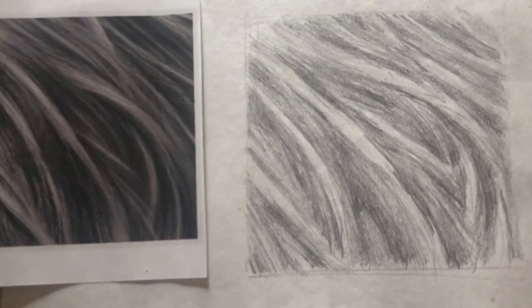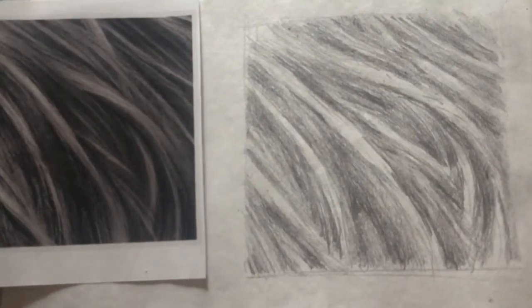I'm always trying to reinforce that you step away from your work to get perspective on it. So try that. And I'm just gonna finish this up, and I'm gonna try curly hair next. So that will be a whole different, same approach, but just different shapes. All right, cool. Have fun.